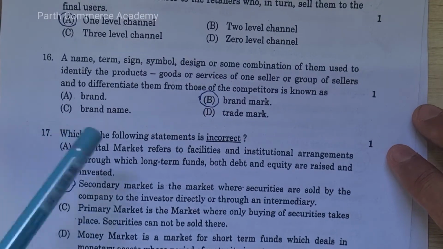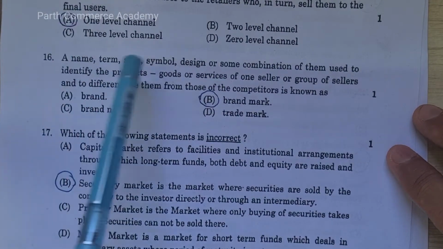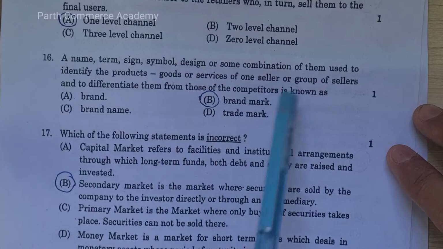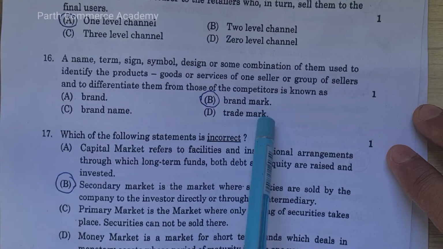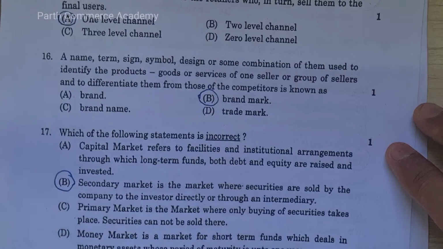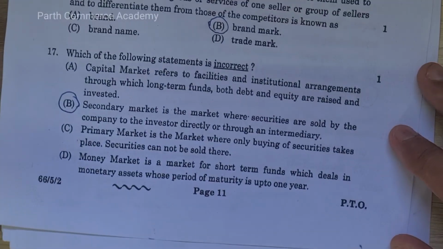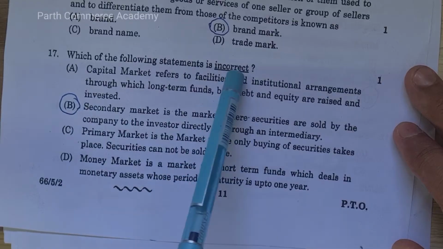Next, we can see the name, term, sign, symbol, design or combination is a brand mark. Okay, so it is a brand mark. Next is the 17th question. Which of the following statements is incorrect?